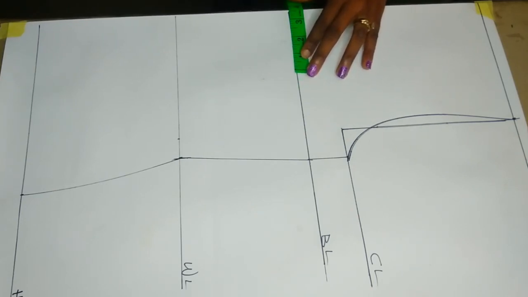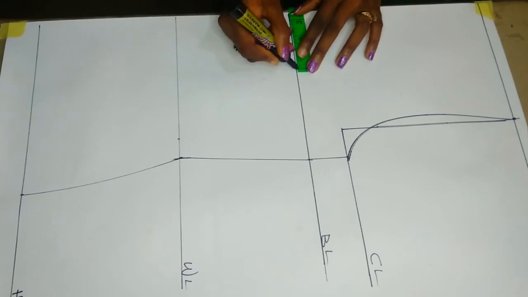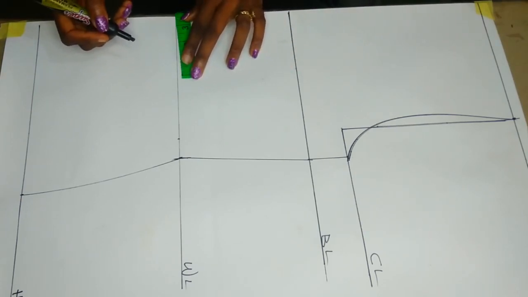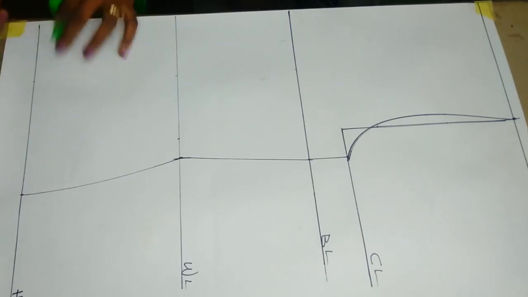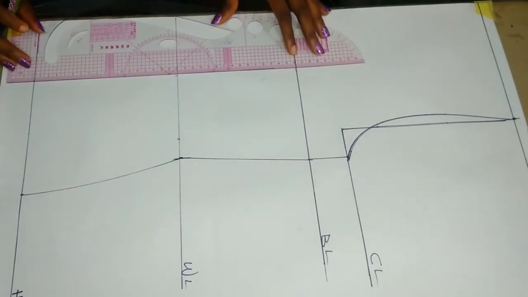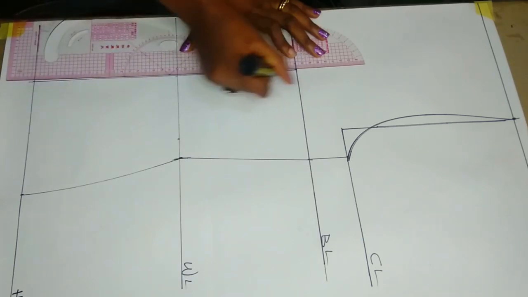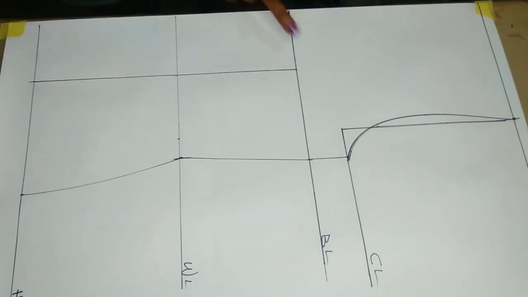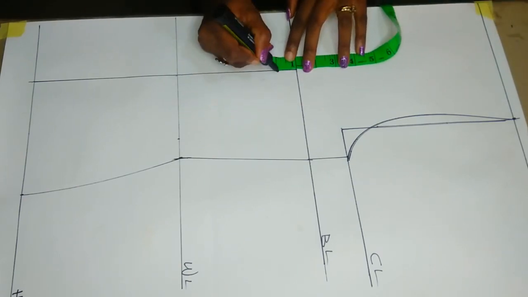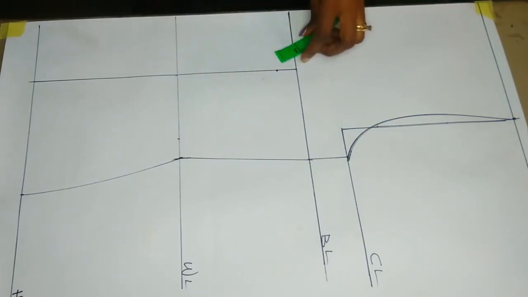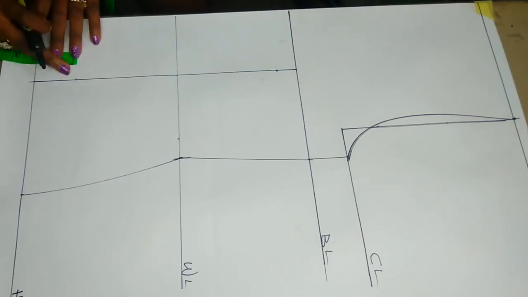For you to get your dart, you have to measure your bust point, the distance from one nipple to the other nipple, nipple to nipple or bust span. So whatever you have there, you divide it into 2. Here I'm using 7 inches. So 7 inches divided by 2 is 3.5. So I put that 3.5 for the bust, the waist, and the hip, and I connected it with a straight line. From this bust line, you come down with 1 inch, and on the hip line, you go up with 2 inches.